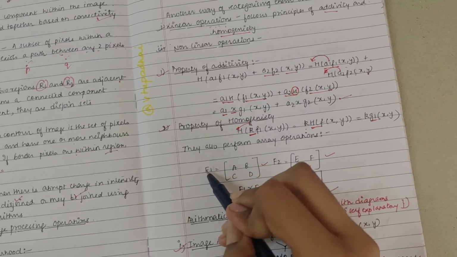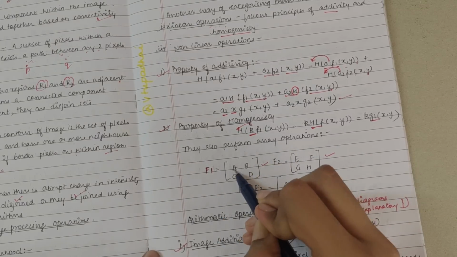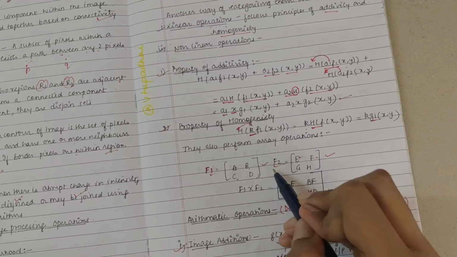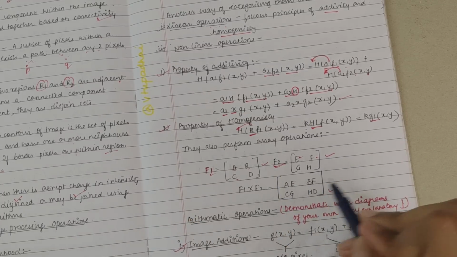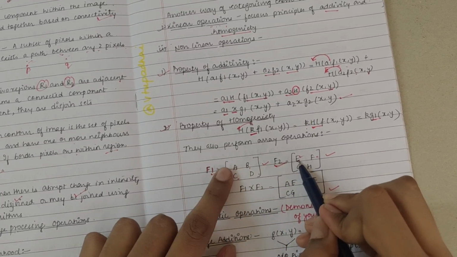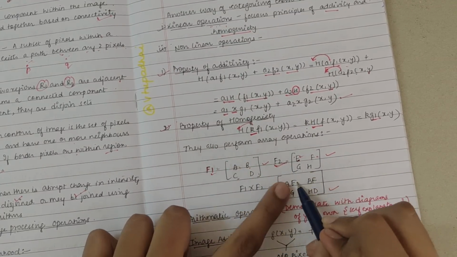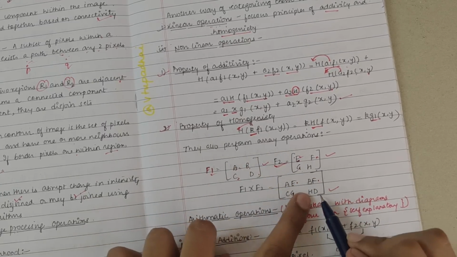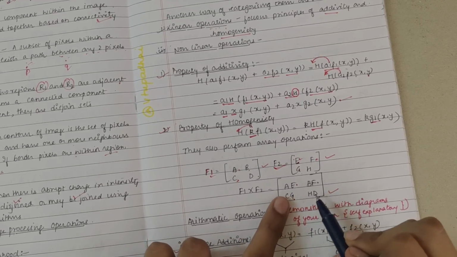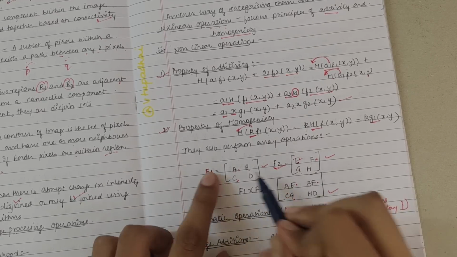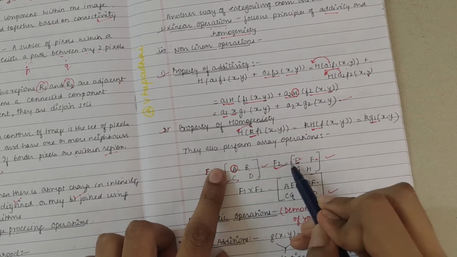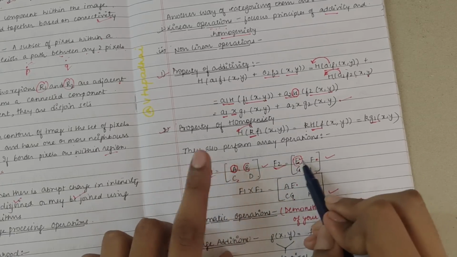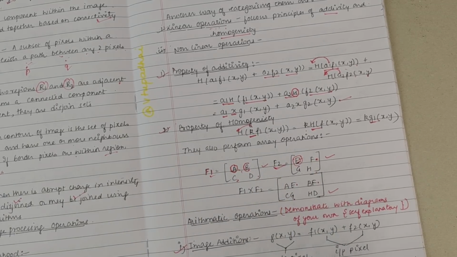For example, if I have an f1 image in the form of a matrix a, b, c and d, and f2 as e, f, g and h, then for f1 cross f2 you just perform element-wise multiplication: a into e gives ae, b into f gives bf, c into g gives cg, d into h gives dh. So guys, please don't perform any matrix multiplication. You simply multiply each value with its corresponding value, one by one, this way.